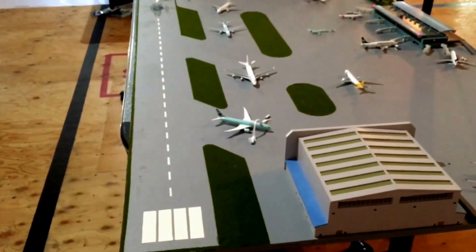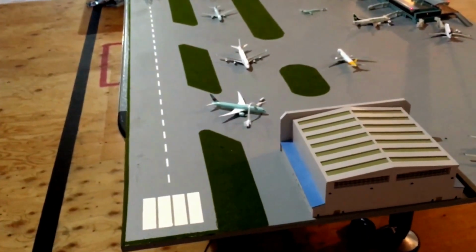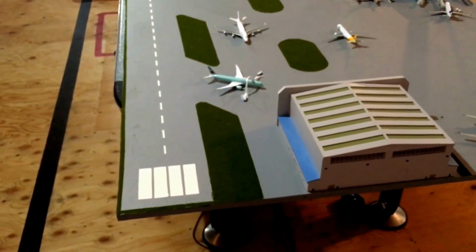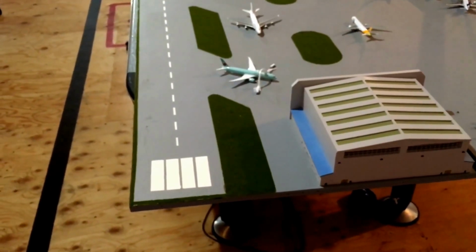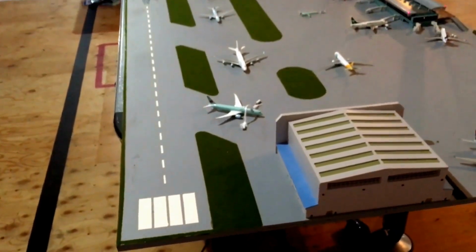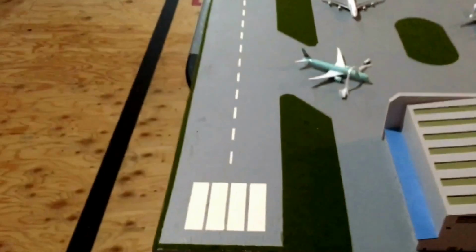Sorry if you hear like a noise in the background, because I'm against the wall of my basement, and our basement isn't finished. It has like that plastic stuff on it. So, and there's a wall right here, so I'm kind of against the wall and trying to show you the whole runway. So sorry about the background noise.